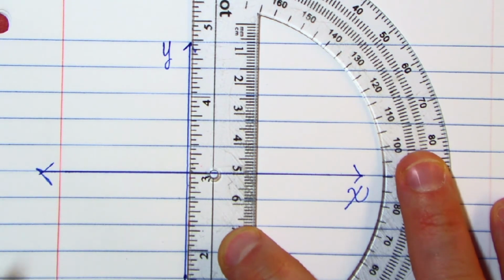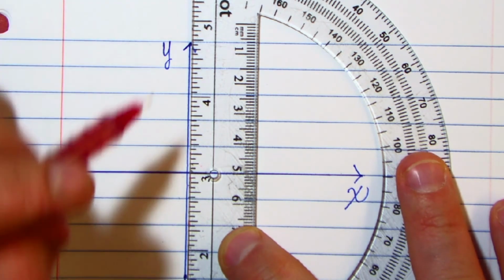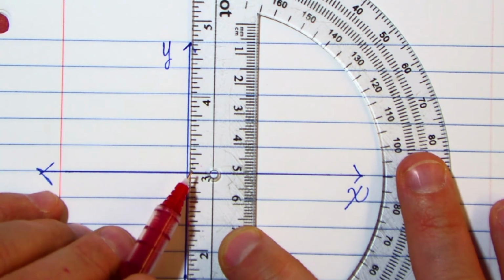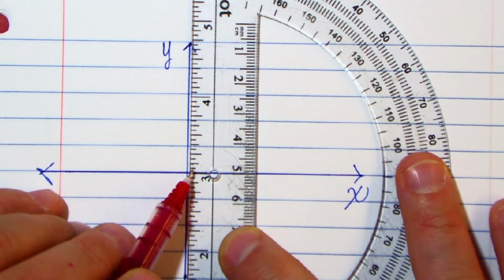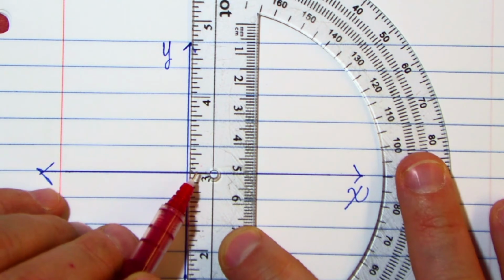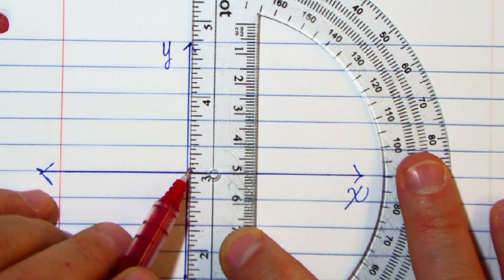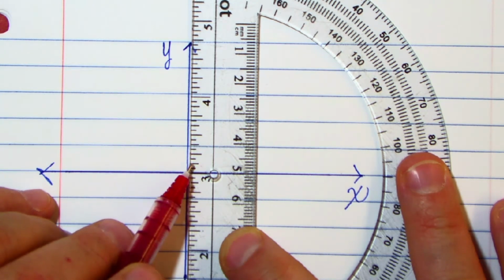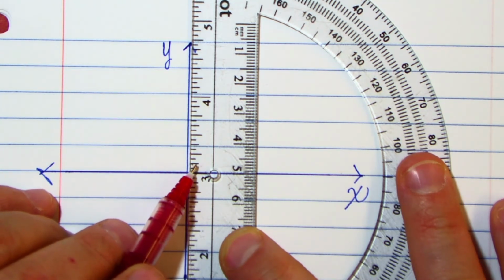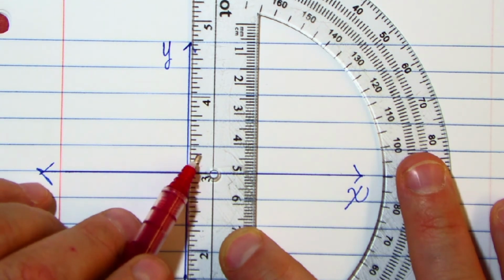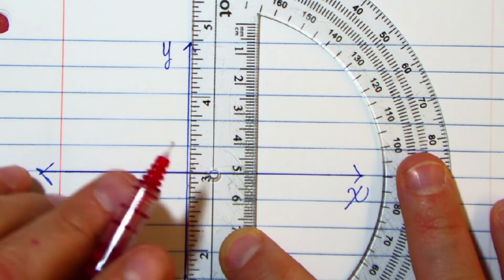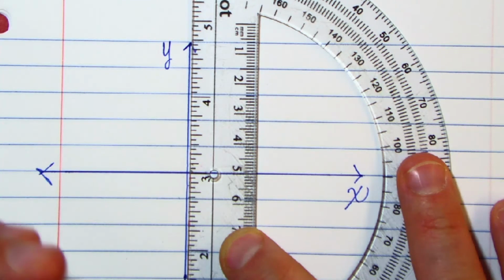Good. Now, here's what I want you to do. Look at all these little tiny lines. Let's make sure we're only listening now. No talking. Look at these little tiny lines. The smallest lines are 16ths. Then the middle lines are 8ths, and then the taller lines are 4ths. We are going to go up a 1/4 inch at a time.